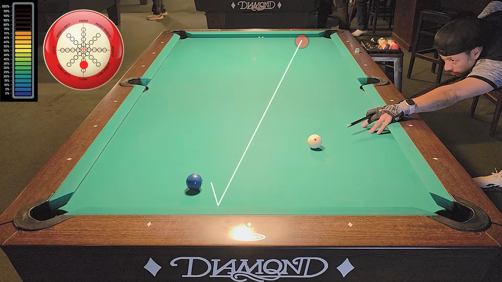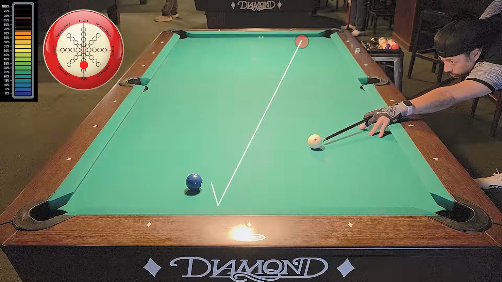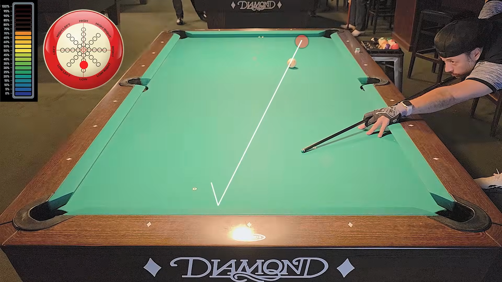Bottom English is going to slow the cue ball down again after contact with the object ball. And then that backward spin is going to make the cue ball come off the rail, not straight, but back towards me a little bit before eventually converting to a natural roll.